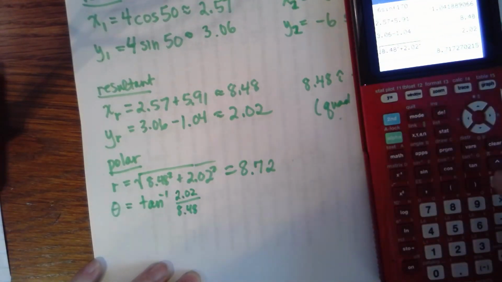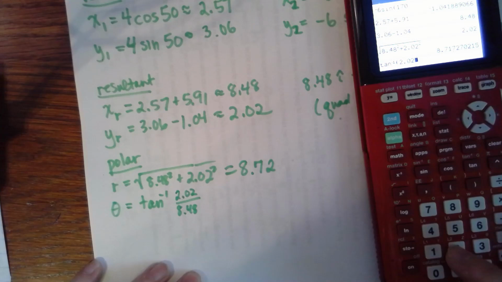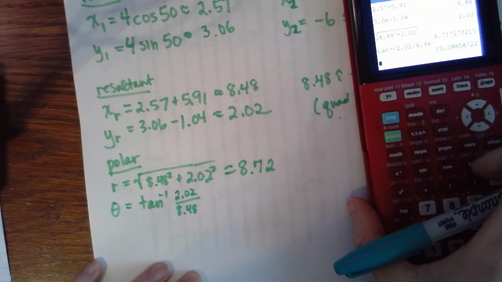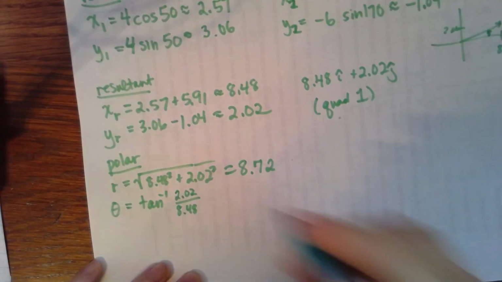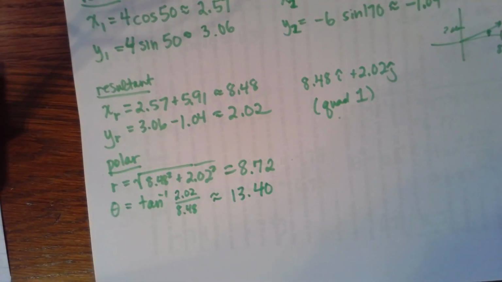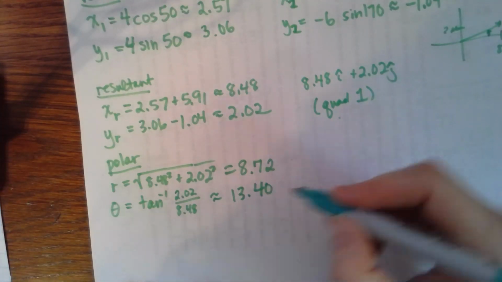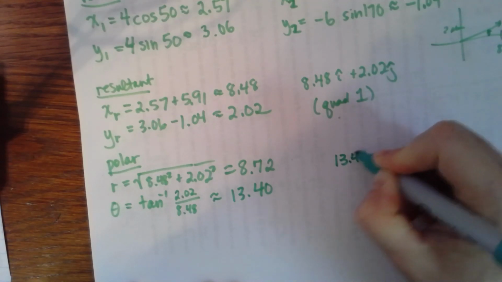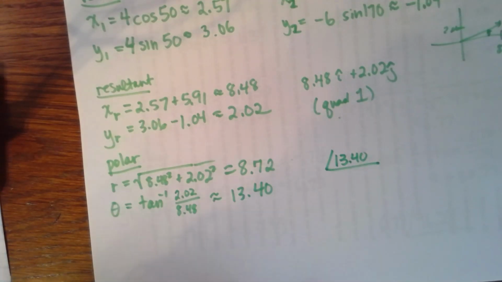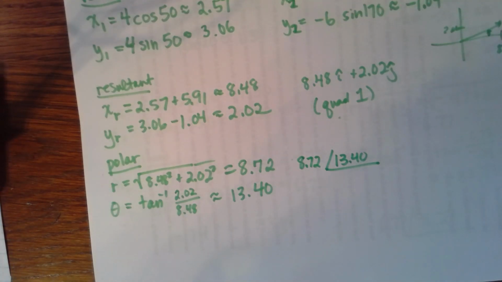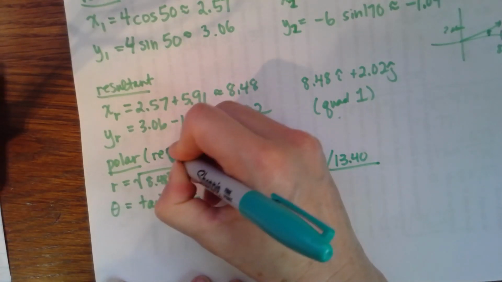Okay, so the inverse tangent of 2.02 over 8.48 is going to be about 13.40. Okay, so in our polar form, that would be our angle of 13.40, and our 8.72 is our magnitude. Okay, this is the resultant.